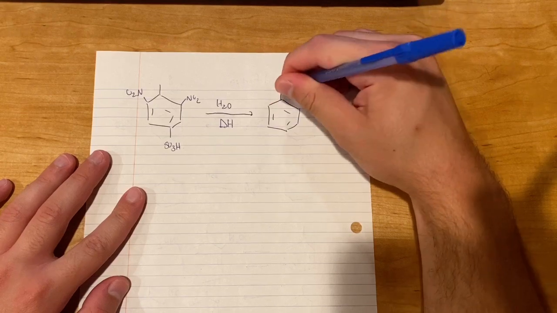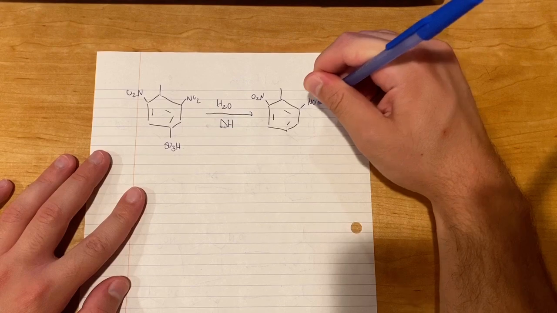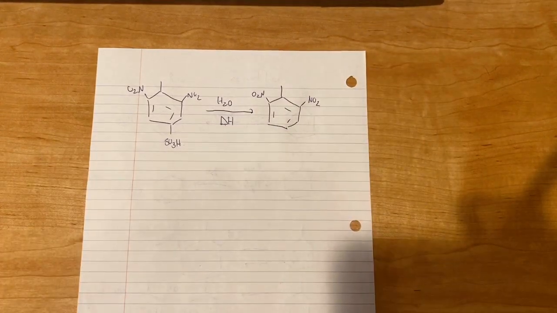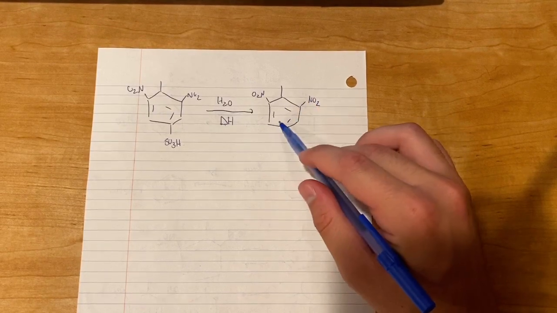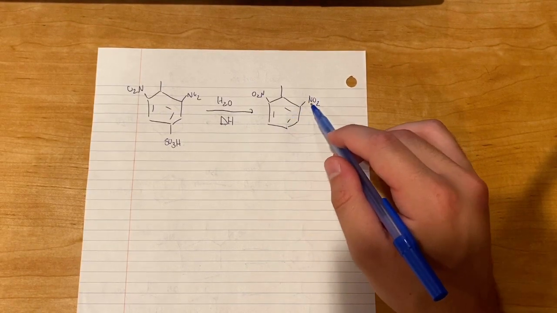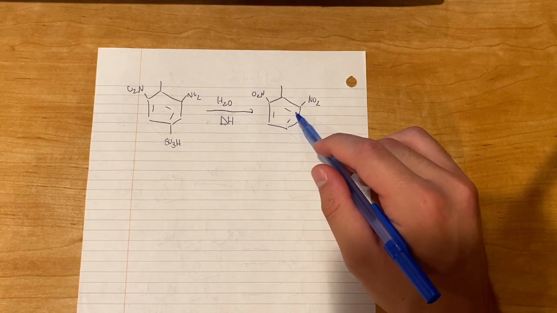So as you can see, this is a very useful technique to know if you're trying to be very specific about how you add groups onto a molecule, because it saves you the hassle of having to separate all these based on their different qualities.